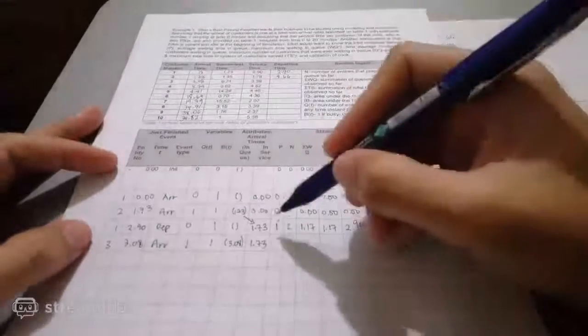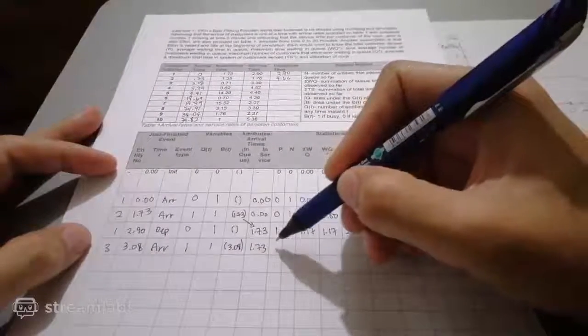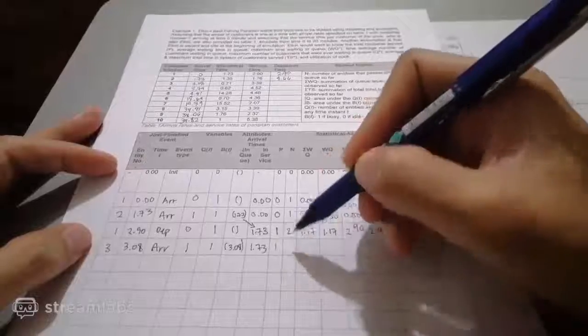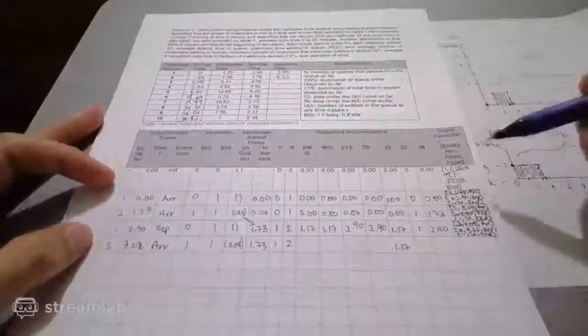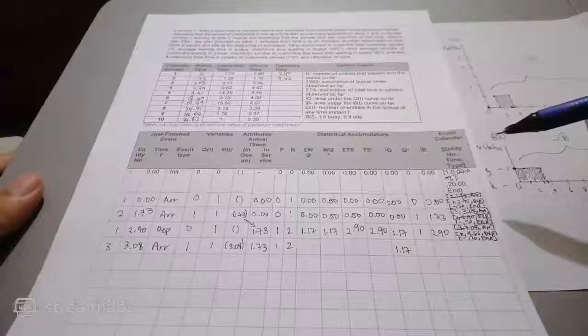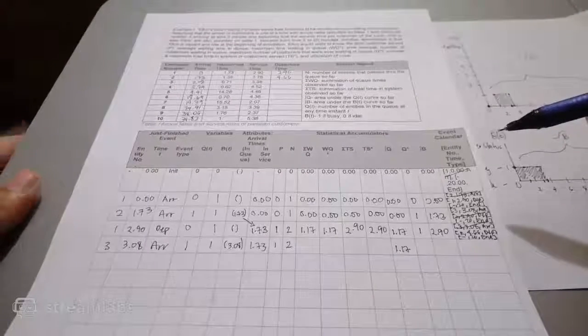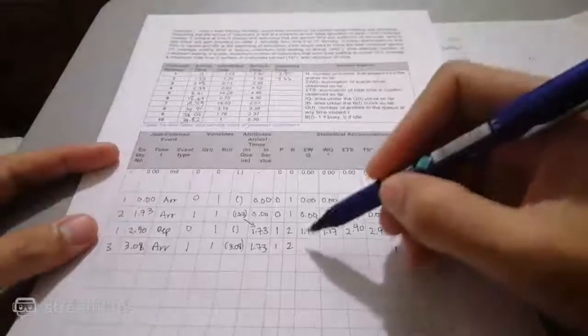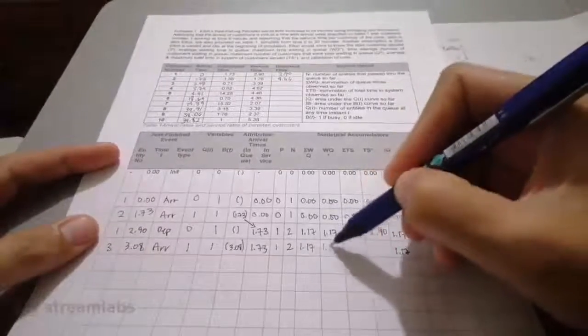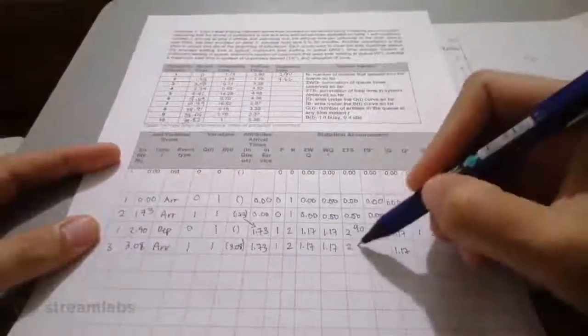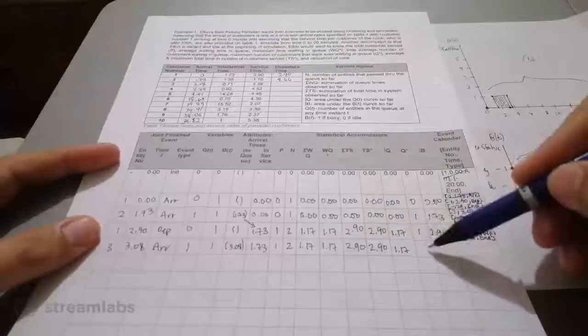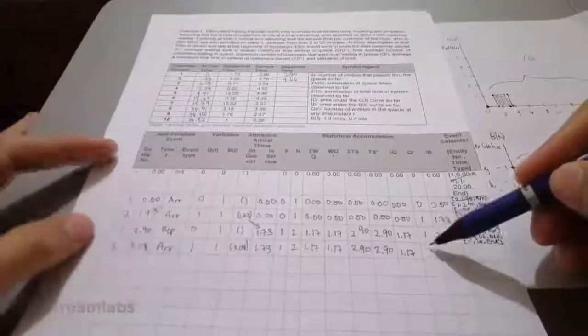Walang departure event, so walang pagbabago sa values ng P and N. So, 1 pa rin ito at saka 2. And itong susunod na 4 na accumulators ay wala rin pagbabago dahil wala namang departing event. So, ibaba nyo pa rin yung values niya. 2.90, 2.90. Maximum Q, 1 pa rin.